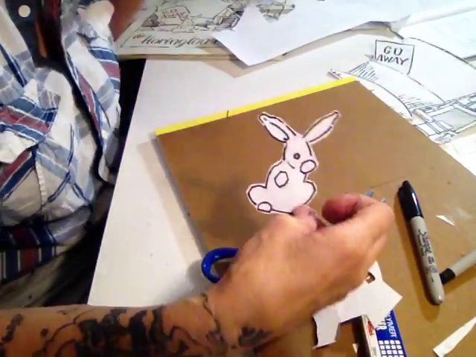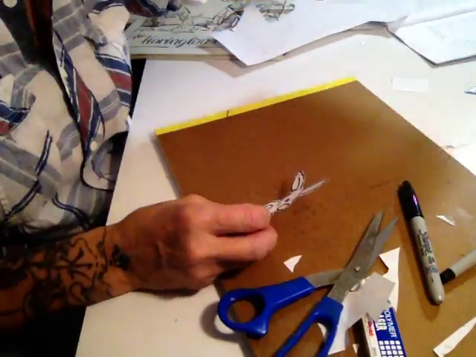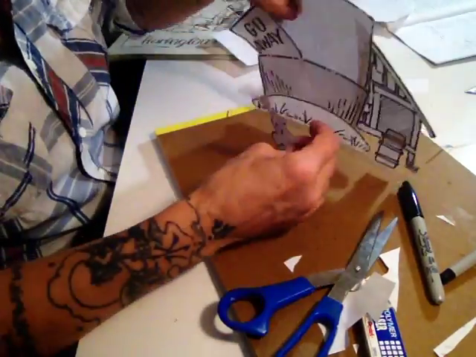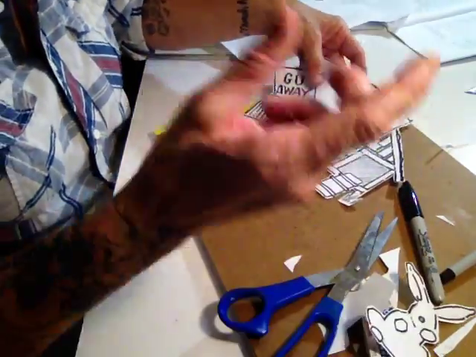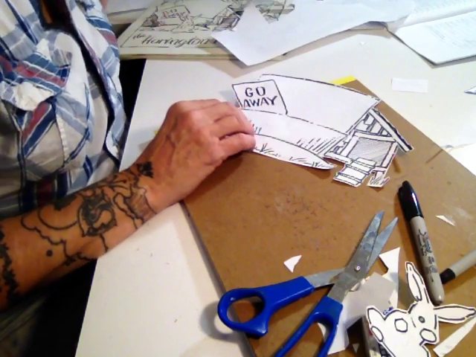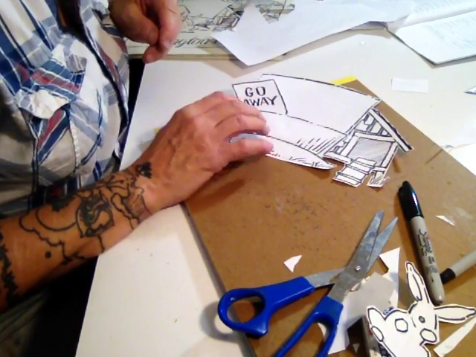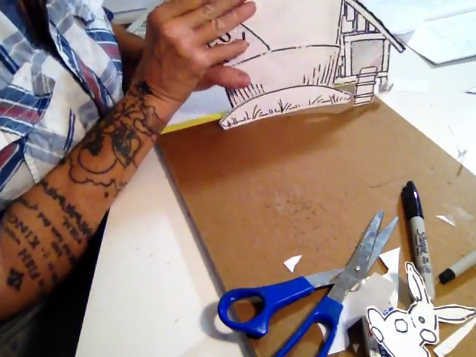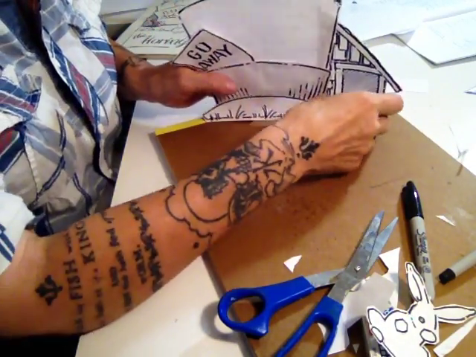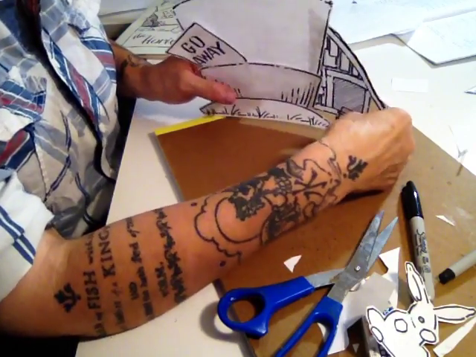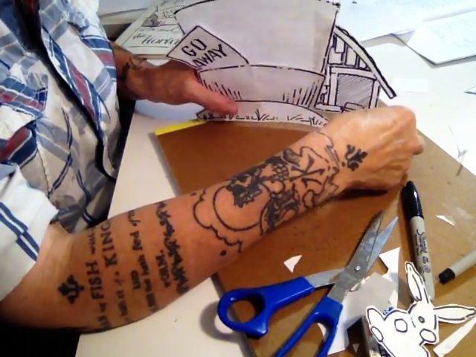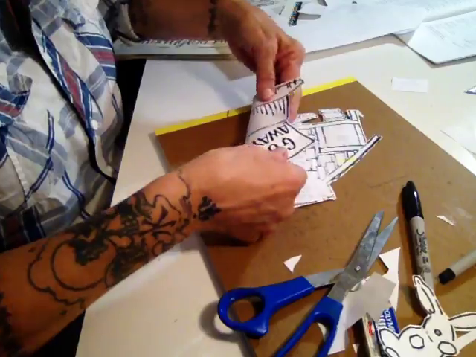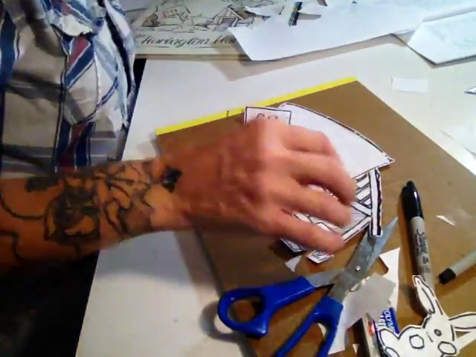There's our bunny. So we're running out of time, but we've got enough time to do this. Let's make our scene again. I've got a lot of scrap paper, but I think today I'm going to use a toilet roll for part of this to help hold it up. I'm going to curve it.